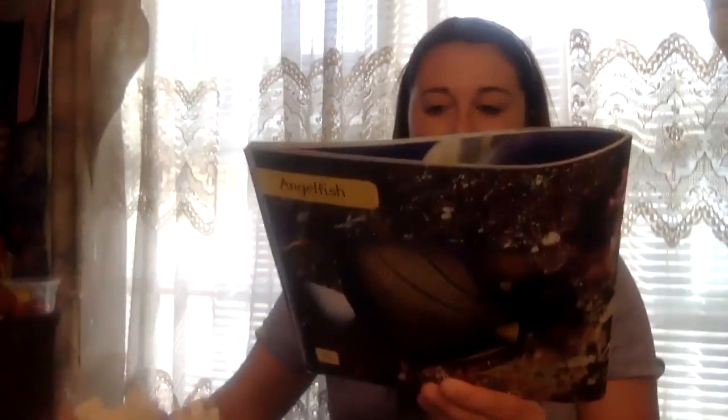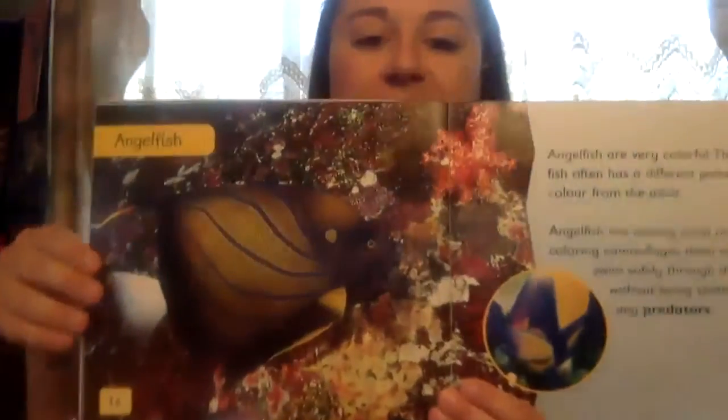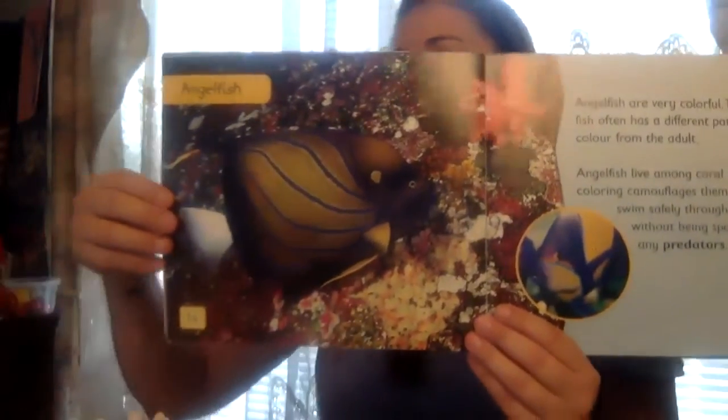They live among the coral reefs, so they live among the coral, and their coloring camouflages them so they can swim safely through the corals without being spotted by predators. Remember, predators are things that would want to eat them. So that's why they camouflage, so that their predators won't see them.